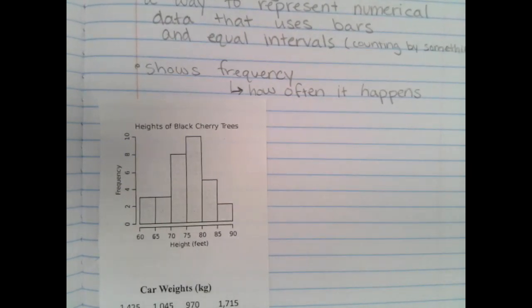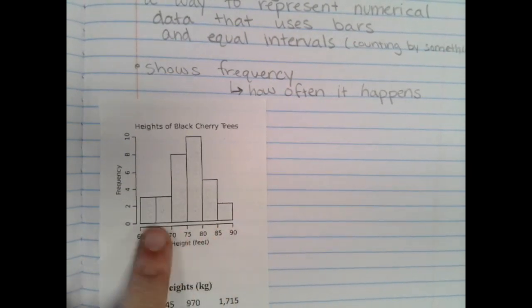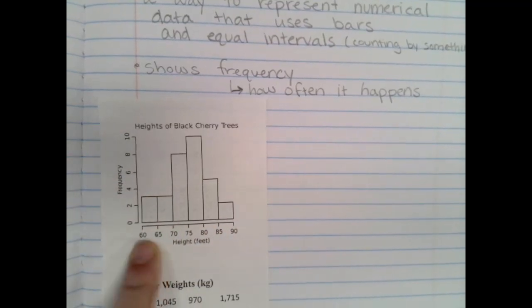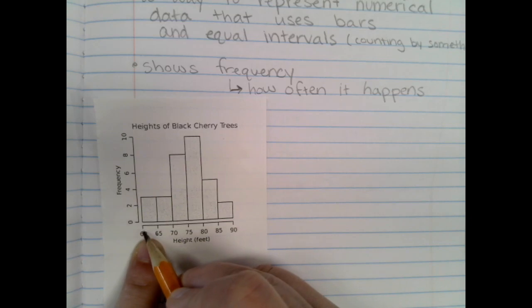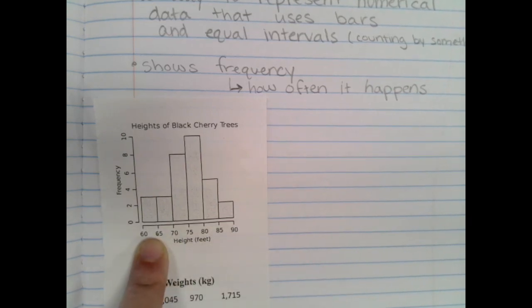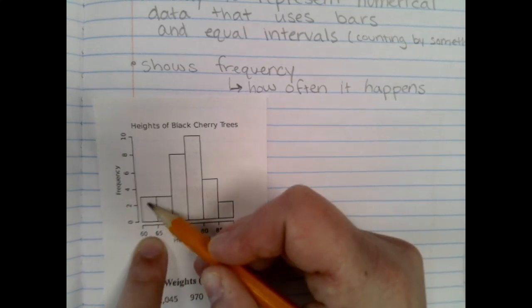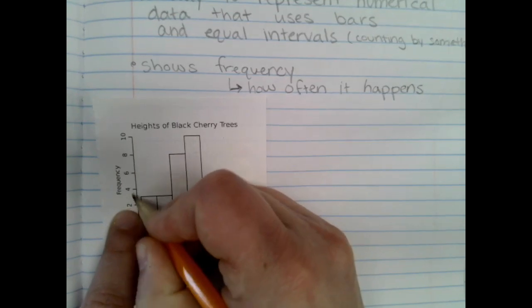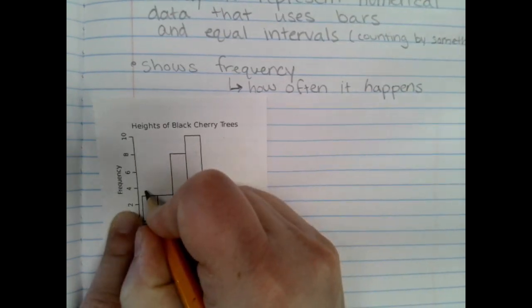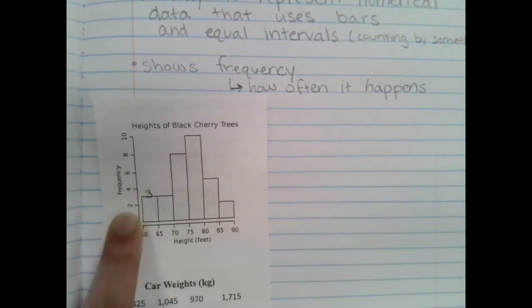All right. So as we take a look at this, let's go through and just decide some information about this. As I look at 60 to 65, how many trees are there between 60 to 65 feet? That's so tall. How many, what does this bar go up to? Yeah, it's in between 2 and 4. And since we're talking about trees, it's probably not a decimal. So we have about 3 trees in that 60 to 65 range.